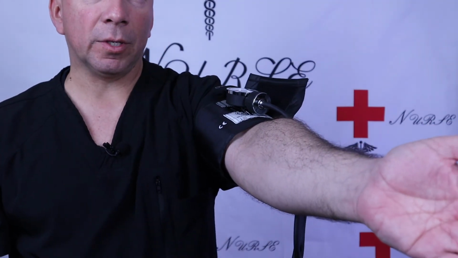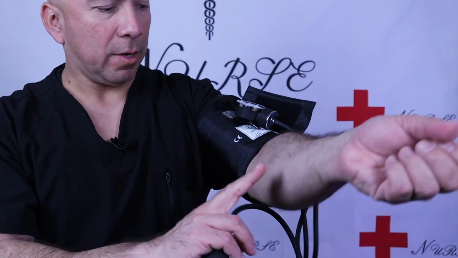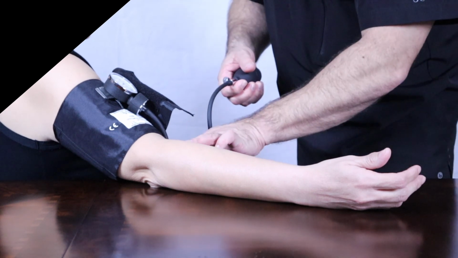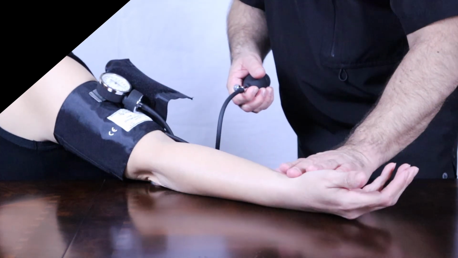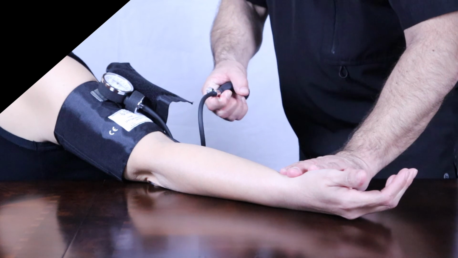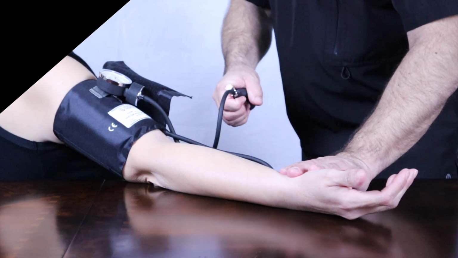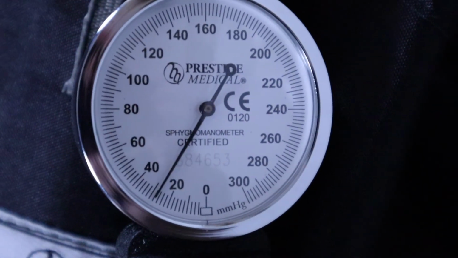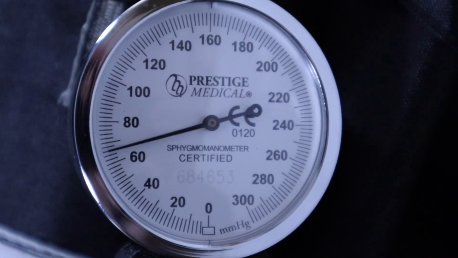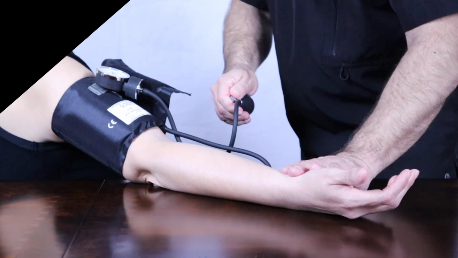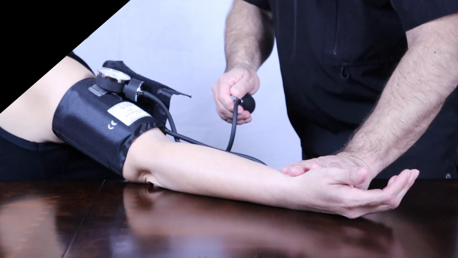So once I have the blood pressure cuff on the arm, I'm basically going to find the pulse. I can use the radial pulse here, or either the brachial pulse. Here I am locating the brachial pulse, and I'm going to choose to use the radial pulse, and I'm going to pump up the cuff until I obliterate the pulse to where I do not feel it any longer. And I am not feeling it at approximately 100 millimeters of mercury.